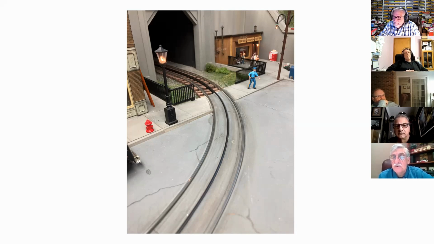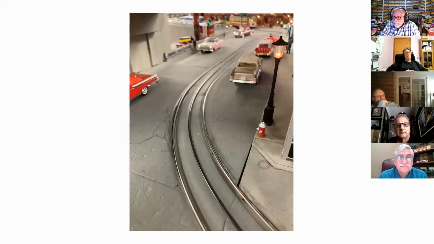That gives you enough clearance for the flange. Now, the other way of doing it, and I'll show that, is just cut the pieces narrow enough so there's no contact between the outside rails. I like this look, especially for a trolley. Next.